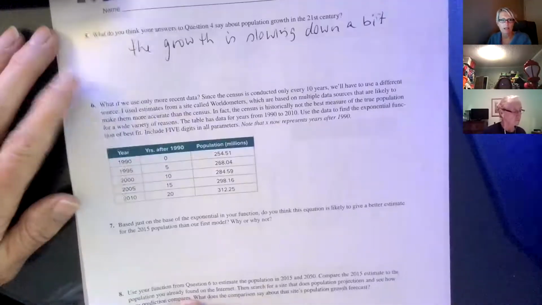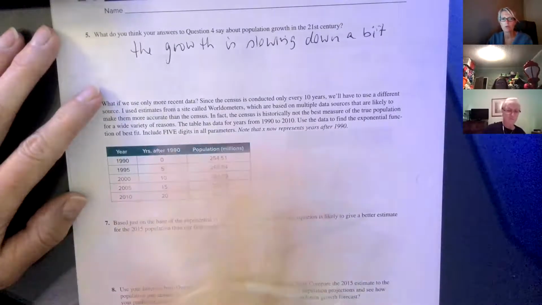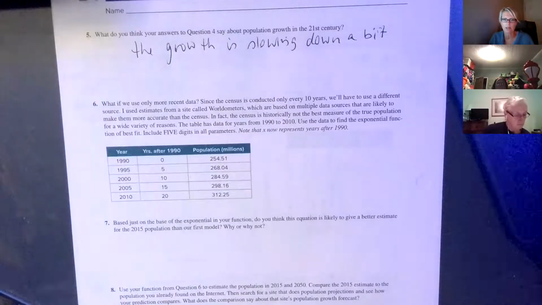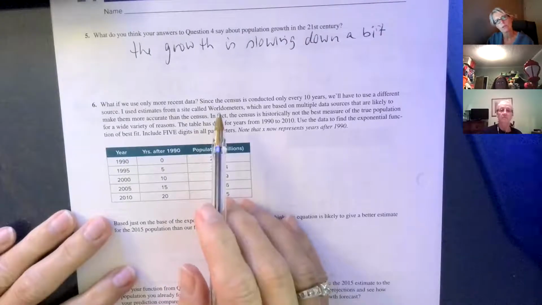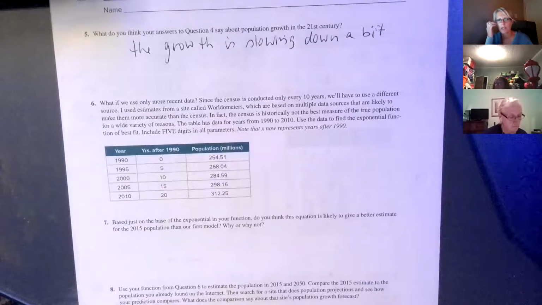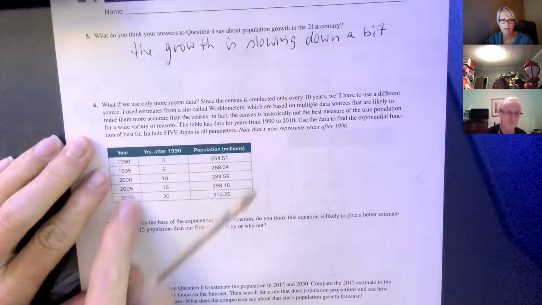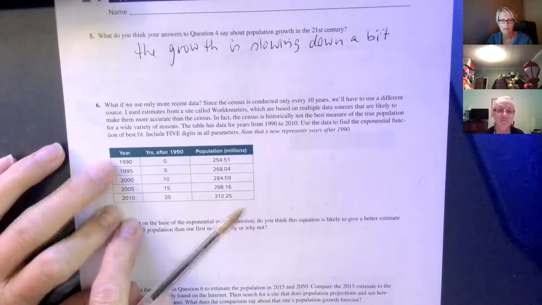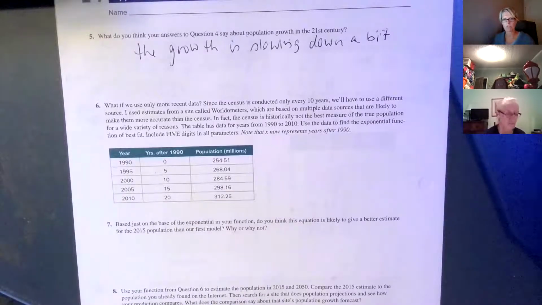Number 6 says, well, what if we use only more recent data? So they kind of go through, you can read all that if you want. It talks about how the census isn't super accurate, because people don't always fill it out when it's sent to your house. That's a choice. So they used Worldometers as a website that they say is actually a little bit more accurate anyway. And so we have a table here of data from 1990 to 2010. So this time our 0 year is 1990, not 1900, which is good to acknowledge.